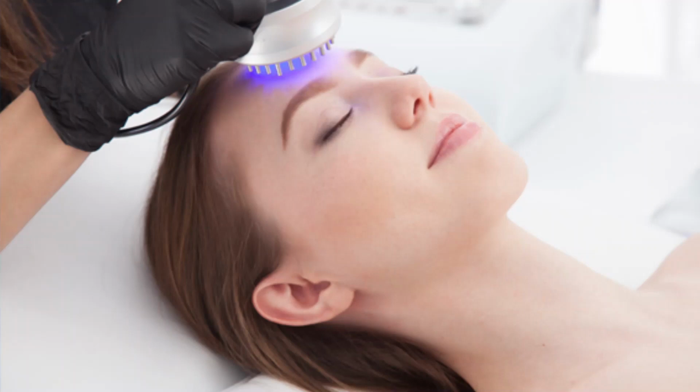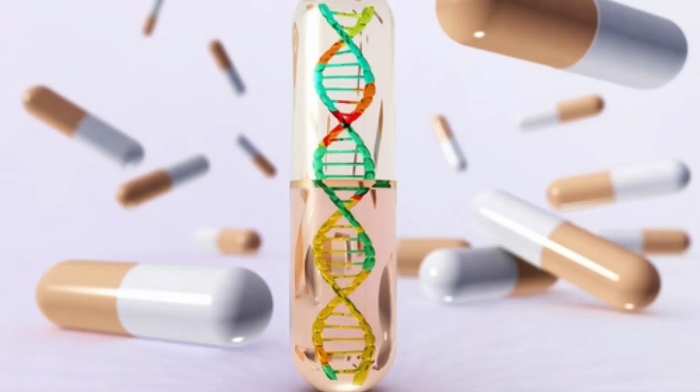Photodynamic therapy. This treatment destroys skin cancer cells with the combination of laser light and drugs that make cancer cells sensitive to light. Biological therapy. Biological therapy uses your body's immune system to kill cancer cells.